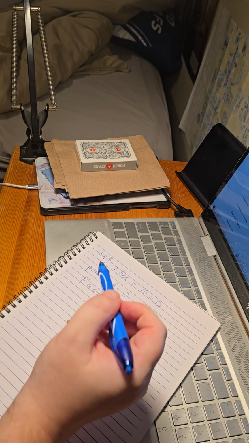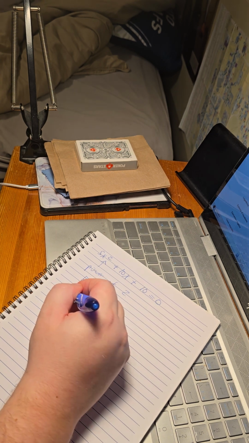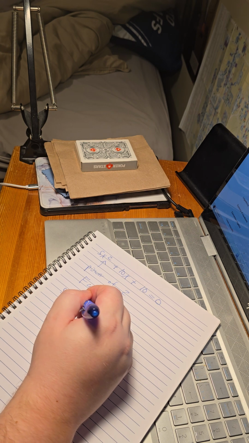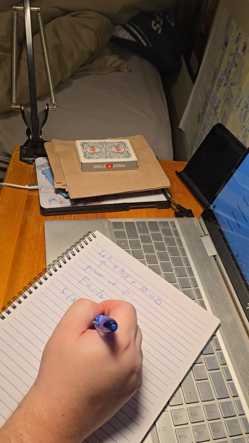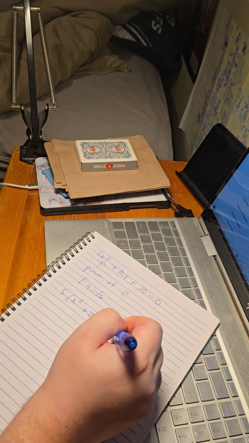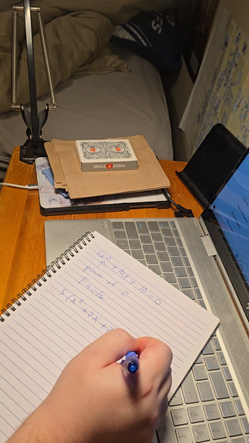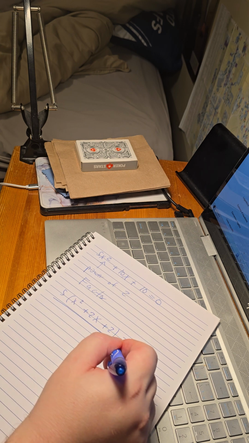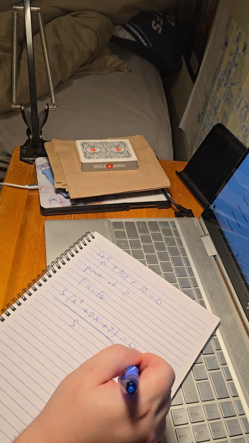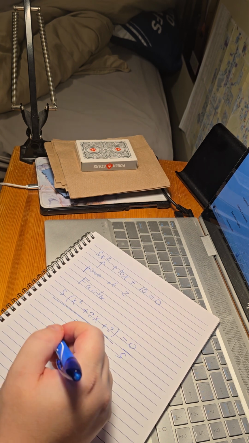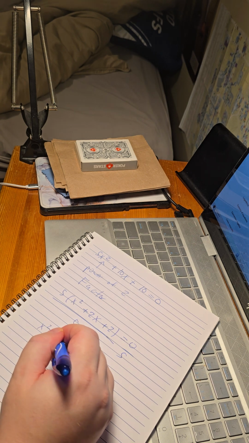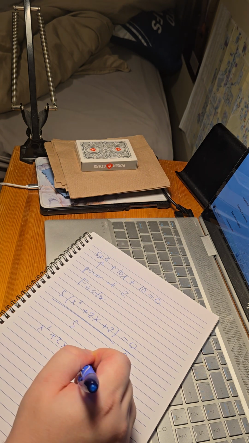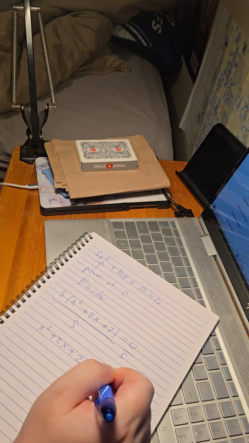So the first thing we can do is take out 5: 5 times (x squared plus 2x plus 2) equals 0. And then we divide both sides by 5, which leaves us with x squared plus 2x plus 2 equals 0.